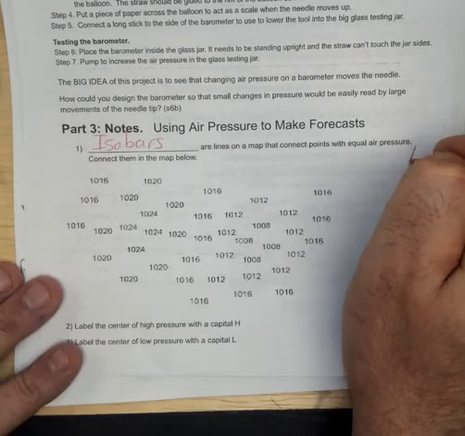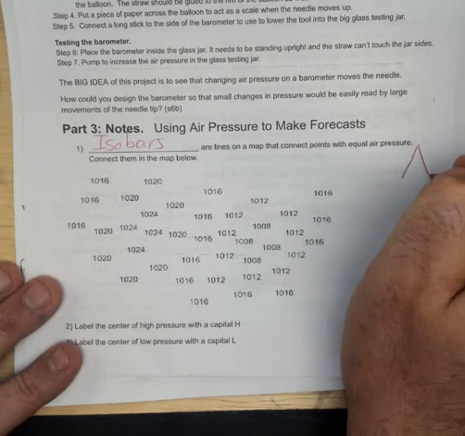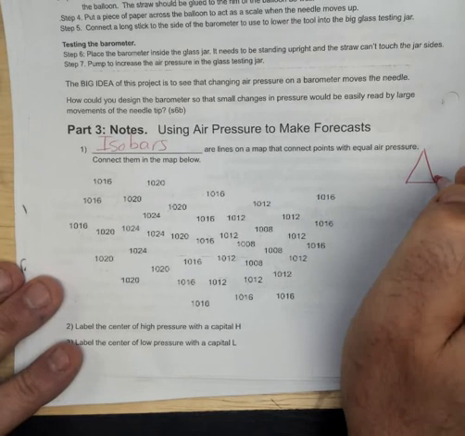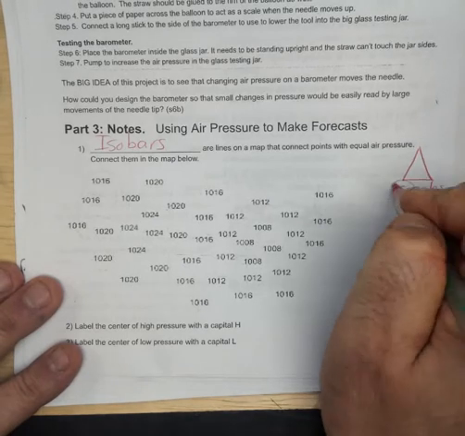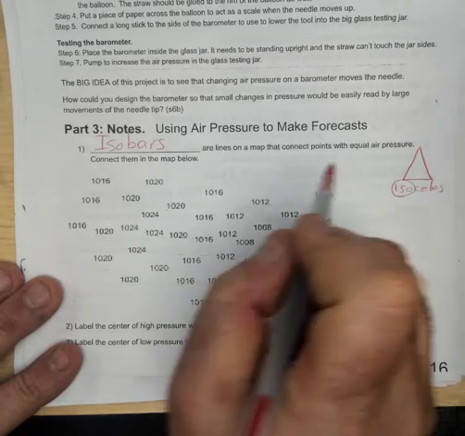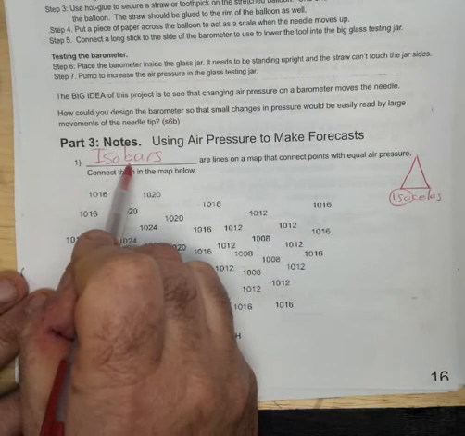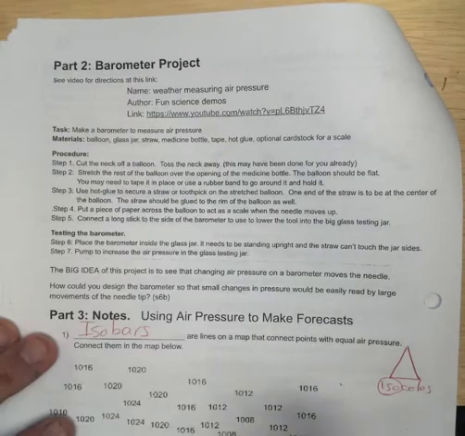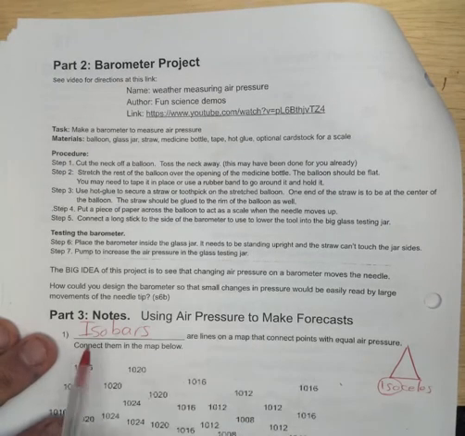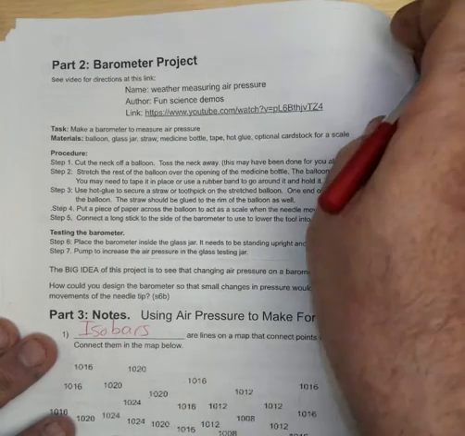If I have a triangle with two sides that are the same length, we call that an isosceles triangle. It has the iso at the beginning. We have the letters for bars here, and that refers to the barometer that measures air pressure. So this is the same barometer reading lines, so to speak.